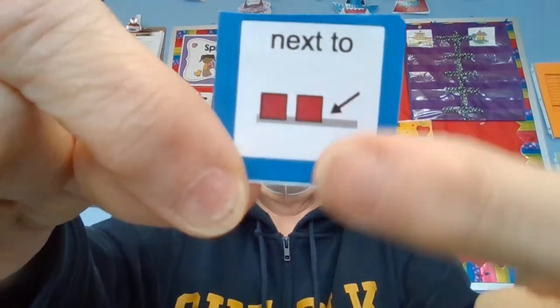And last is next to. This box is next to that box. We'll go back to our bear cup. There's the cup, and I'm putting the bear next to the cup. Or he could be on this side, next to. And those are some of the words that are in our story.